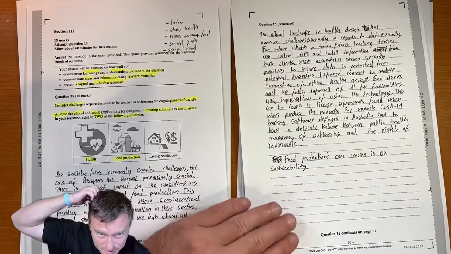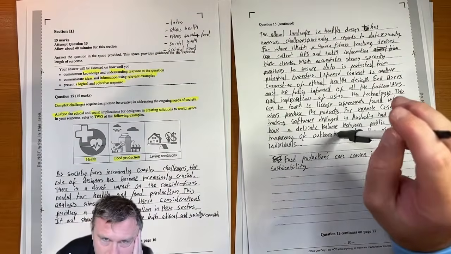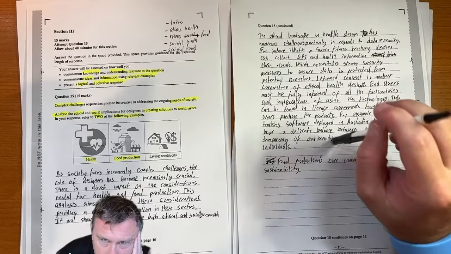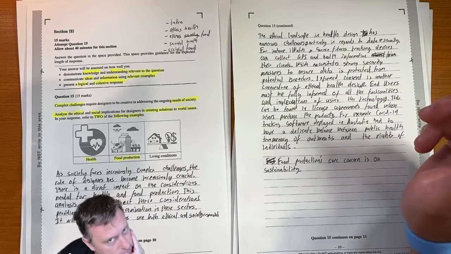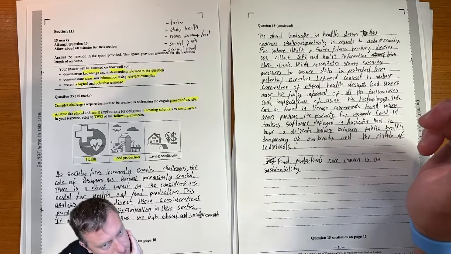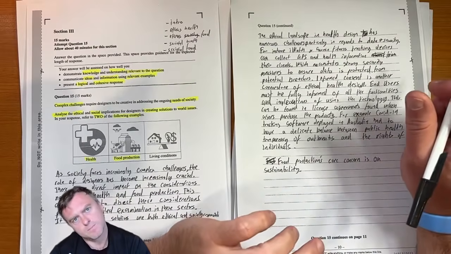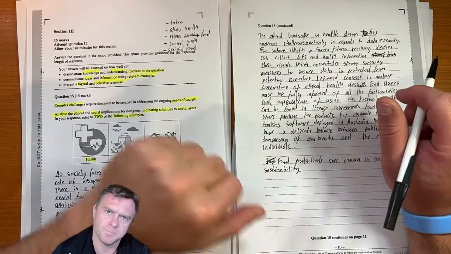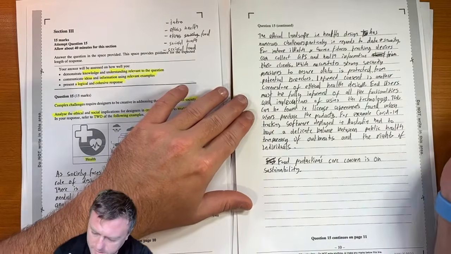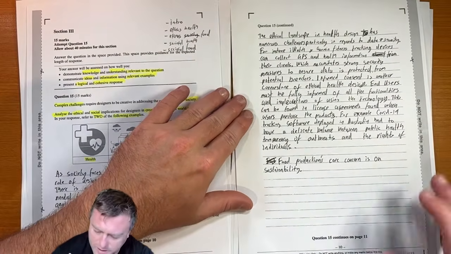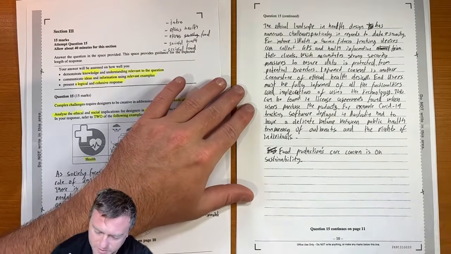So sustainability is really important for this. So we need to look at the tractors, farming processes, all those type of things.